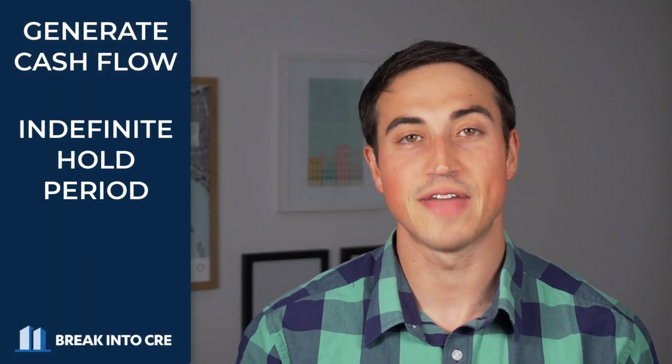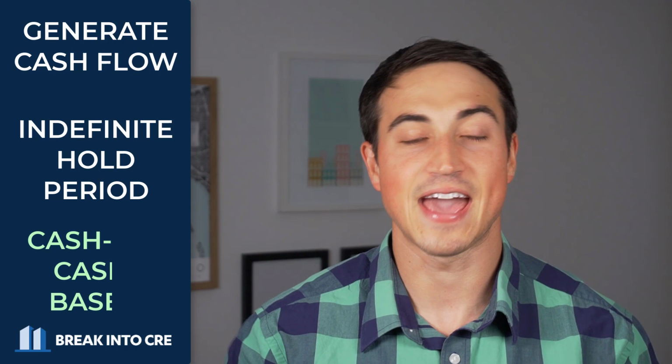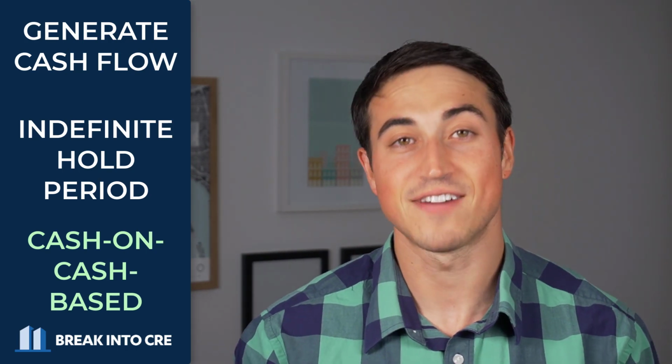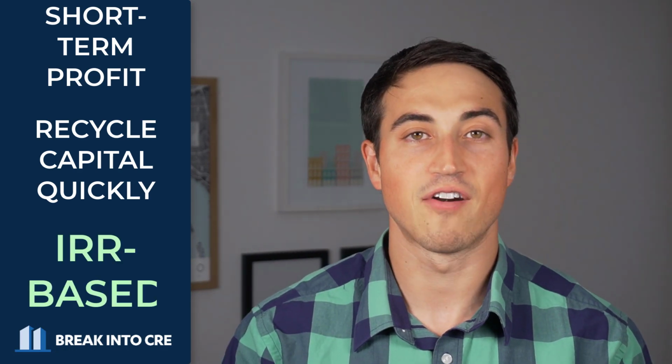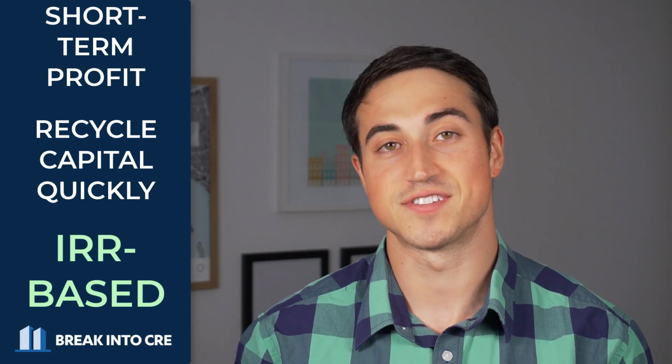So for example, if you and your investors are investing in a property to generate cash flow and you plan to hold that property indefinitely, something like a cash-on-cash based structure would incentivize the sponsor to hold the property long-term and take actions to increase the cash flow and investor distributions on a long-term basis. Or, for example, if a group of investors is acquiring a property to make a short-term profit and to recycle capital quickly, something like an IRR-based structure would incentivize the sponsor to add value, sell the property, and generate a profit in a short period of time.